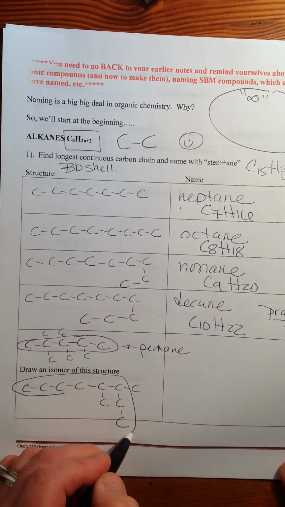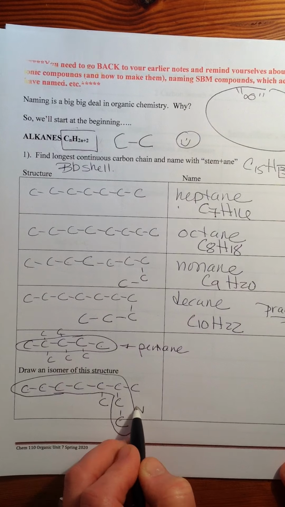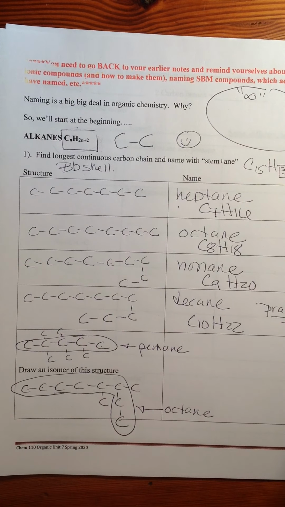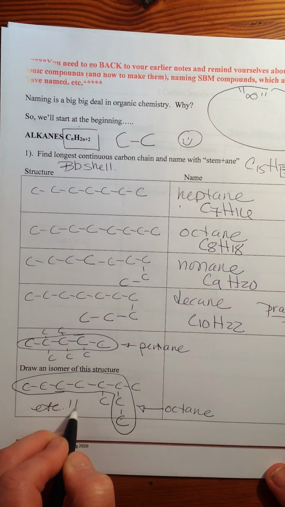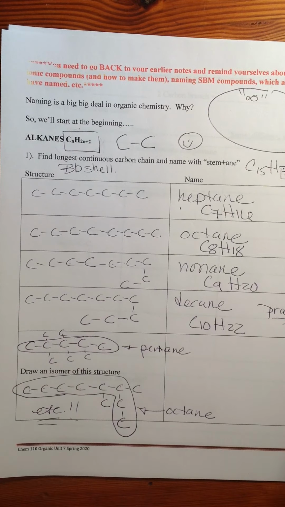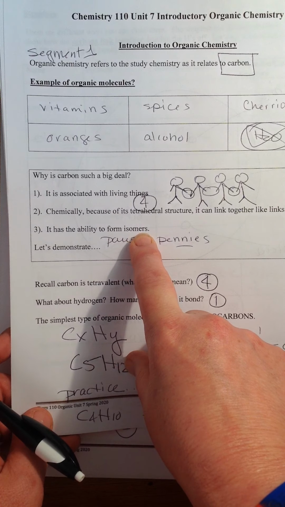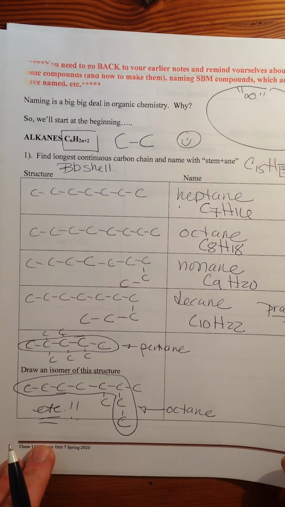Here's my longest chain. 1, 2, 3, 4, 5, 6, 7, 8. So that is called an octane. But what am I going to do with those branches? Okay, so there are lots and lots of these. This is why on page 1, when I said, why is this such a big deal? It's because of these isomers. Okay, so carbon can rearrange itself, and it's a little bit of a learning curve.